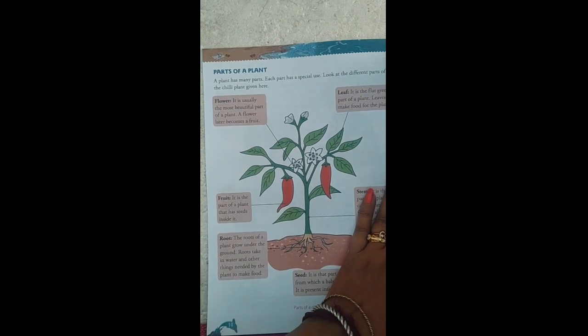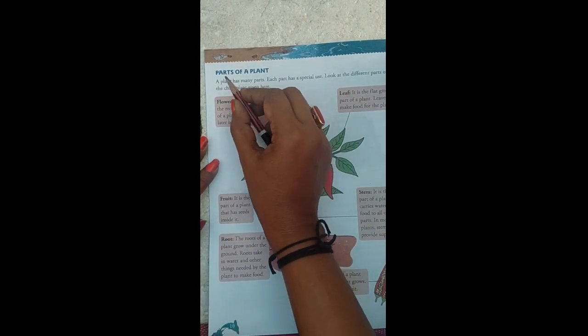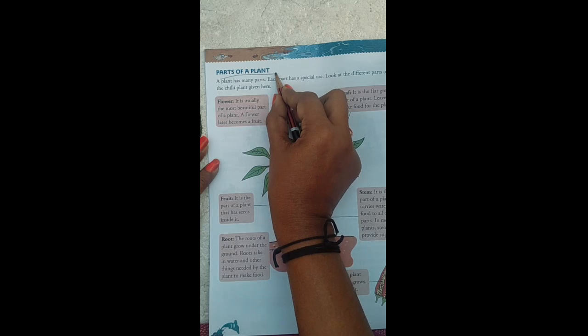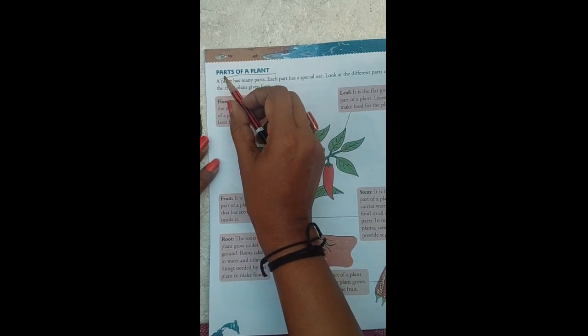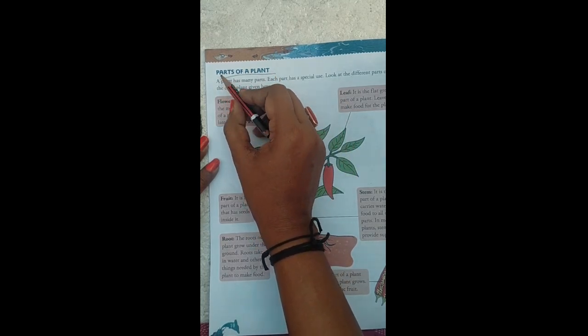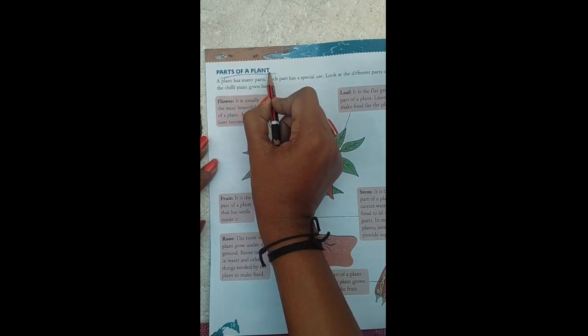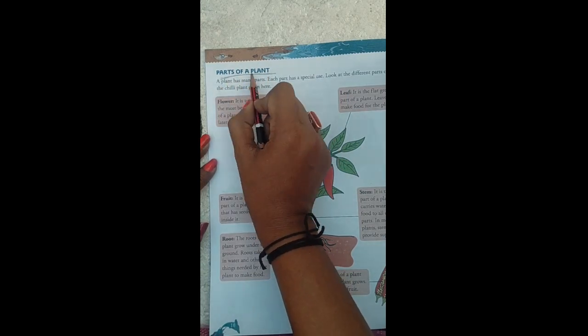Now, very important thing, that is parts of a plant. The main thing we have to know is parts of a plant.